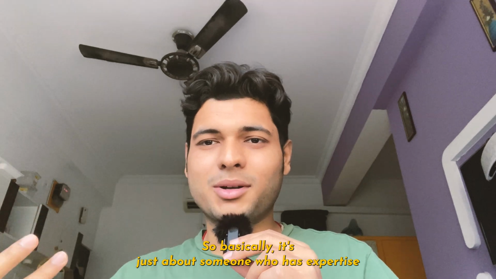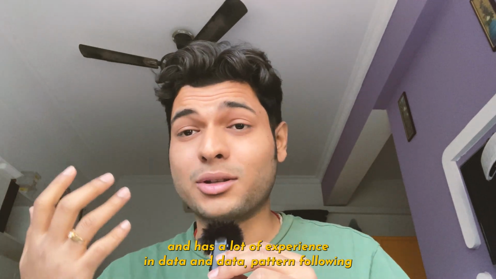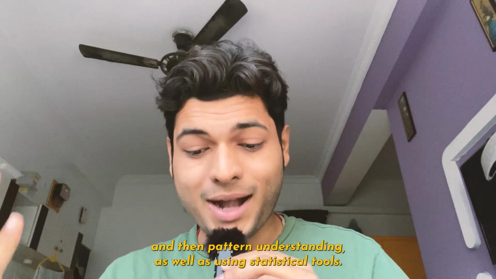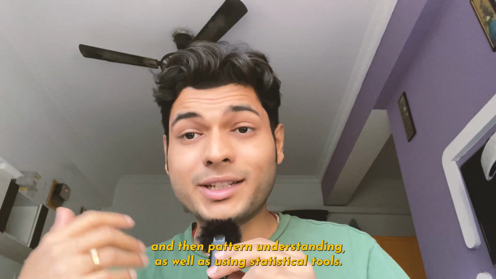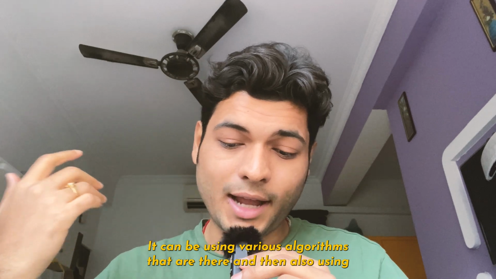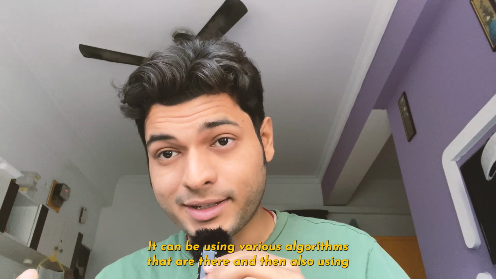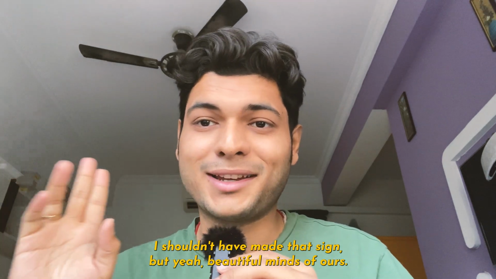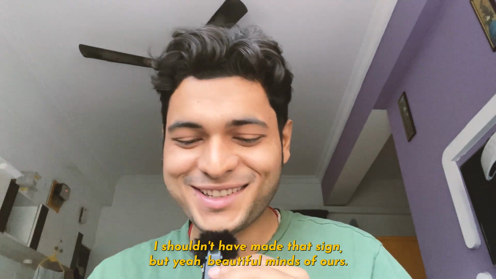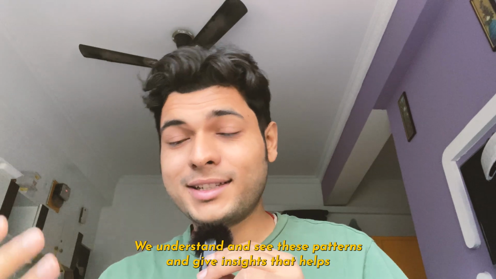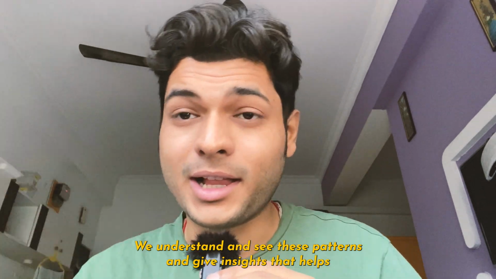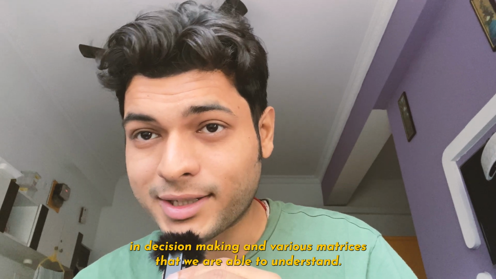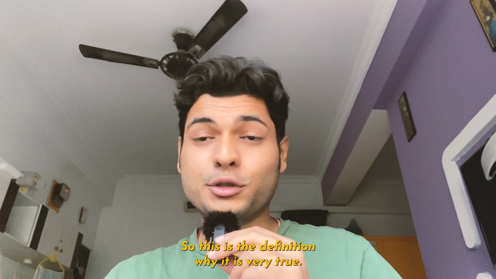So basically it's someone who has expertise and a lot of experience in data and data pattern following, then pattern understanding, as well as using statistical tools. It can be using various algorithms that are there, and also using the beautiful minds of ours. We understand and see these patterns and give insights that help in decision making, and various metrics that we are able to understand. It's all because of data. So this is the definition.